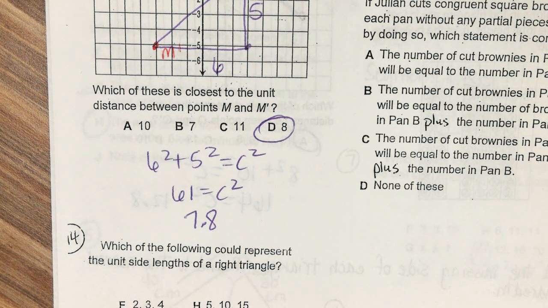All right, hey, this is your study guide. Keep it. You have a quiz tomorrow, okay?